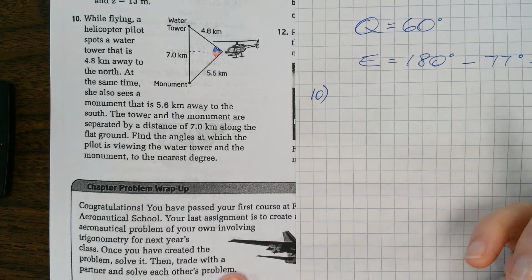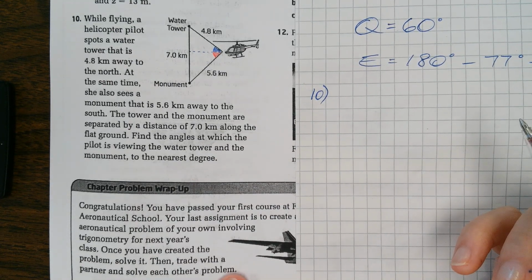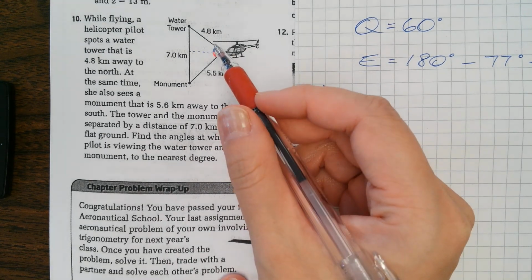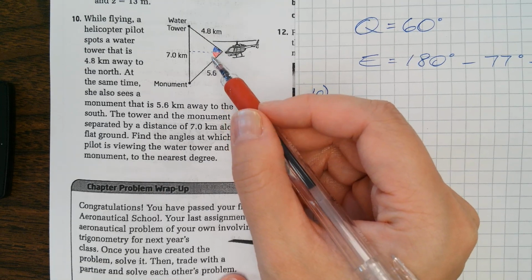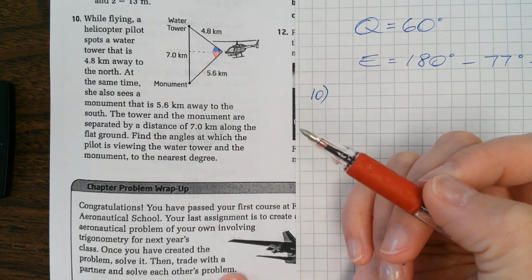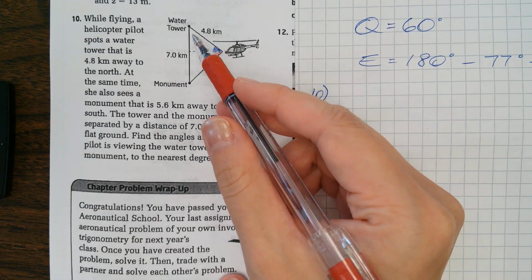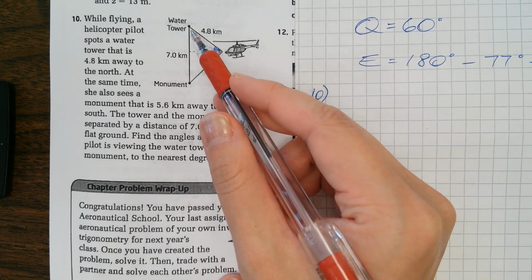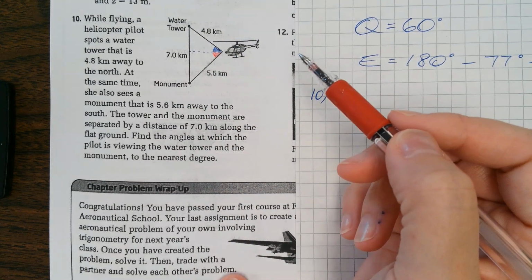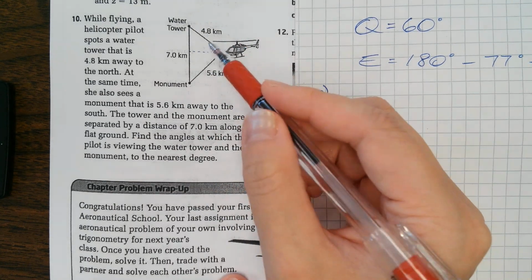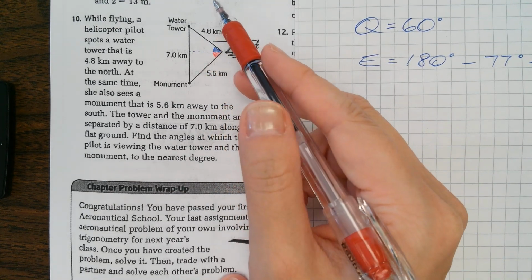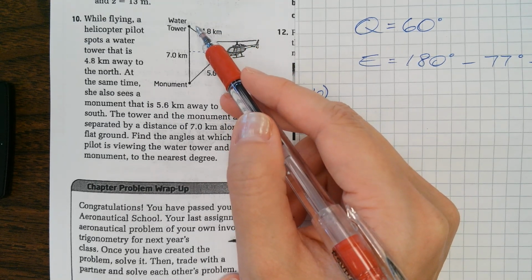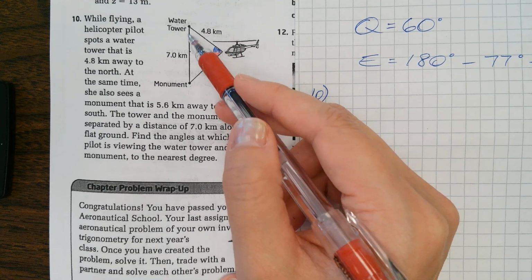Angle of elevation from the monument and angle of depression from the water tower. Yeah, but if I just do that cosine law, I find the combined angle. I don't want the combined. You draw a line parallel from the water tower, and then find the angle. But I can't find the angle of depression here because I don't know how long this is.